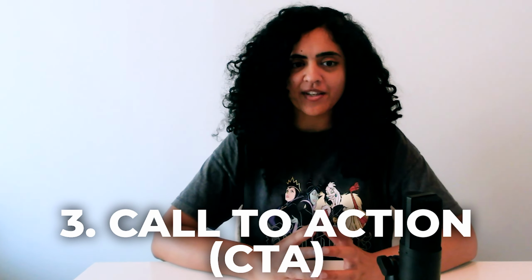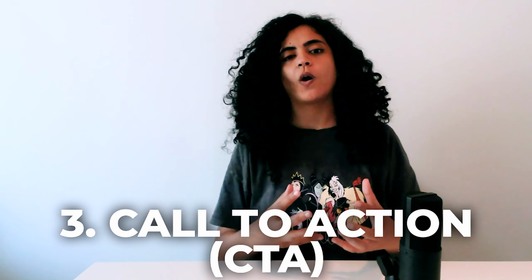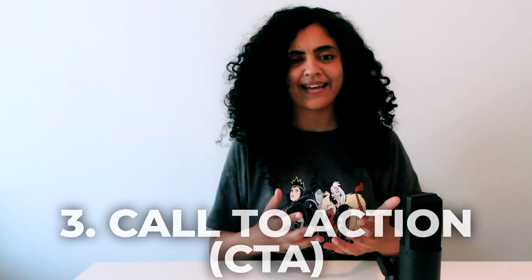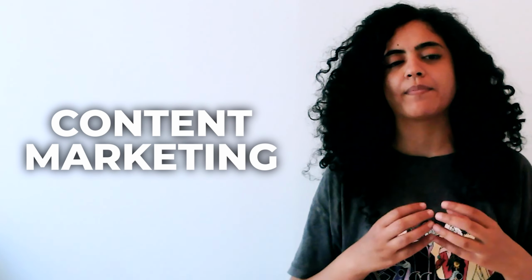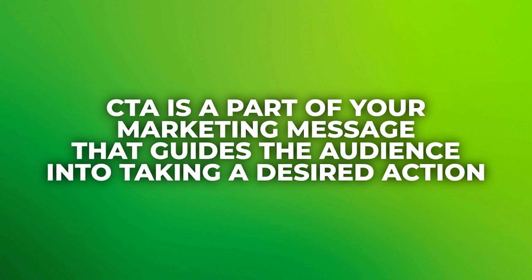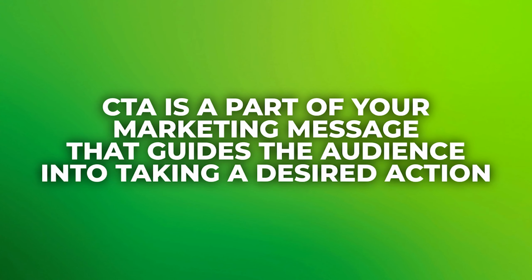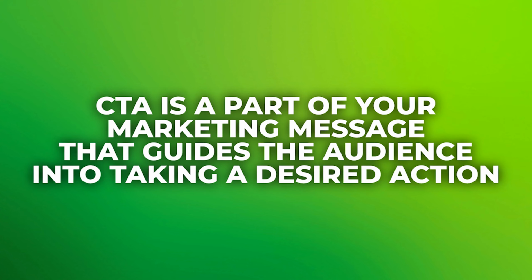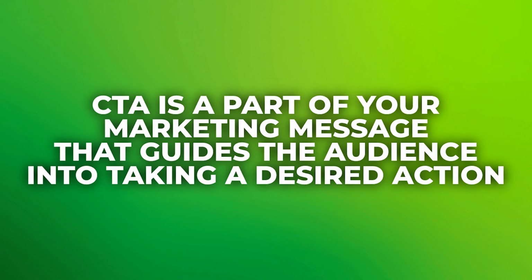The third term in the Digital Marketing Glossary is a call to action, or a CTA, and this is a term related to content marketing. And what it means is that a CTA is a part of your marketing message that guides the audience into taking a desired action. The power of a strong CTA is truly underestimated in digital marketing.